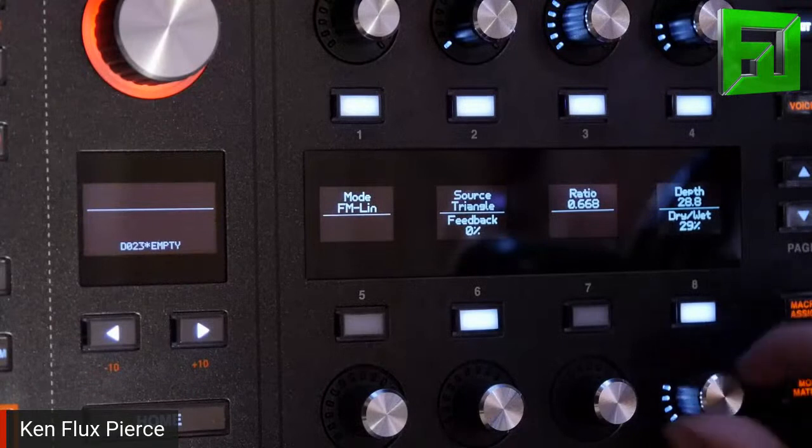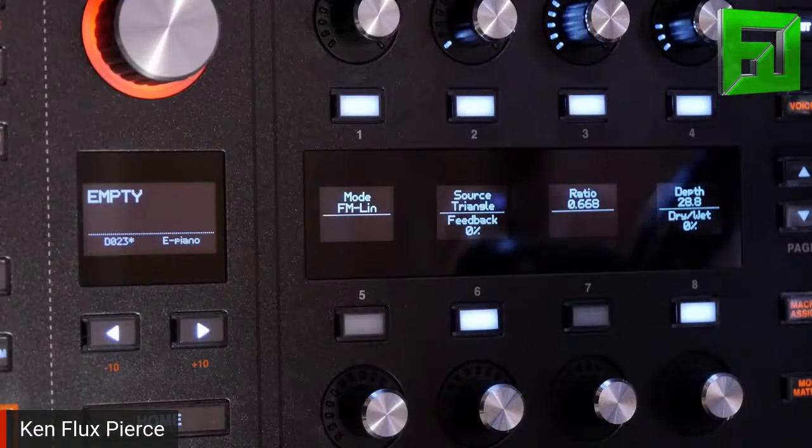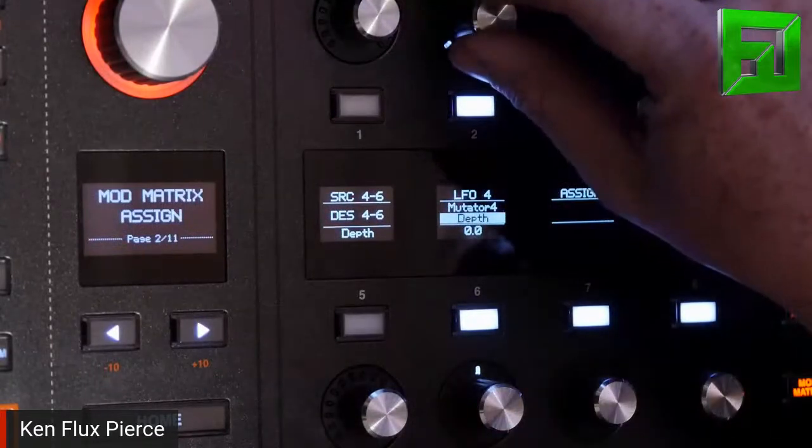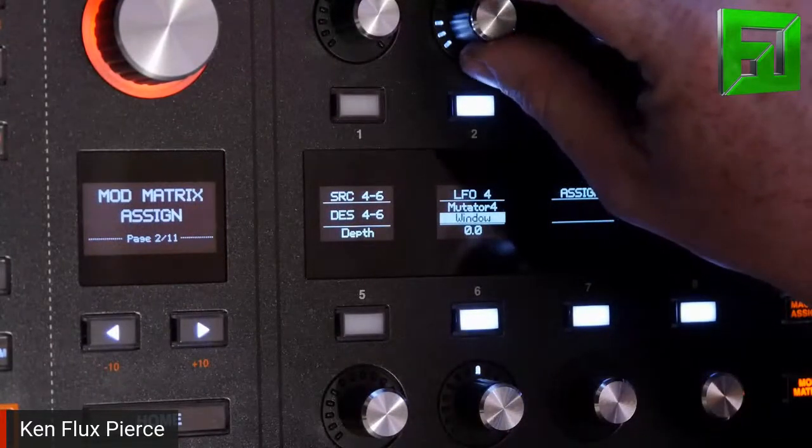Okay, so we're going to take the dry wet down on that. We'll modulate it from that LFO, and we're also going to use our poly aftertouch on that.